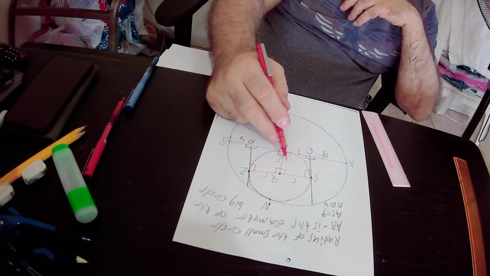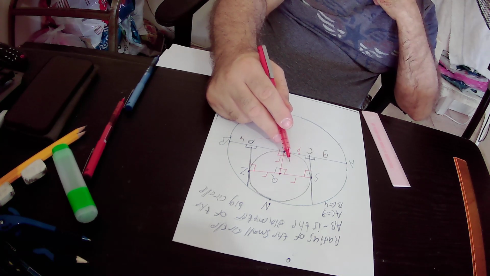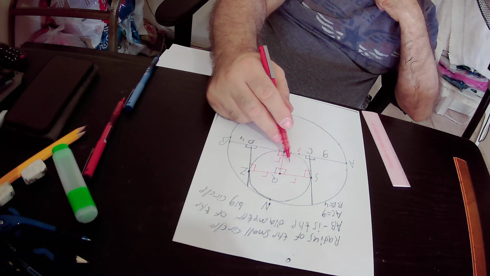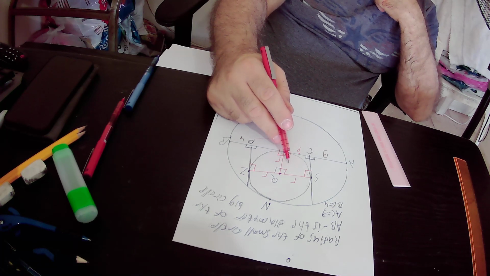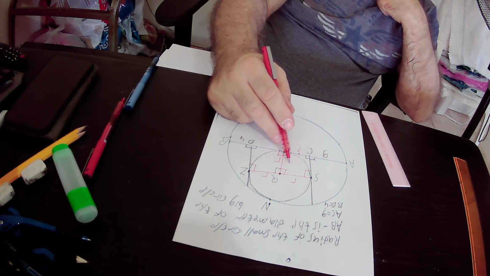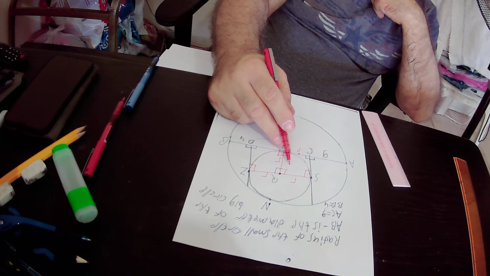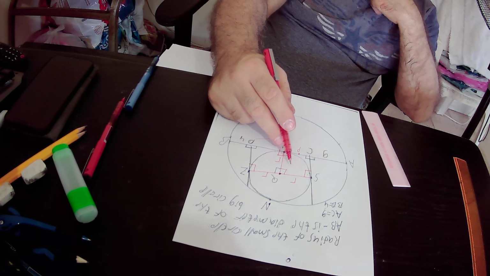So we have here a quadrilateral that has three right angles, and according to rule number 3, if a quadrilateral has three right angles, then it is a rectangle.